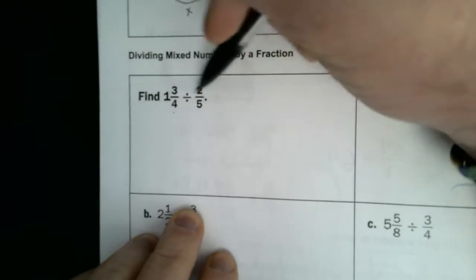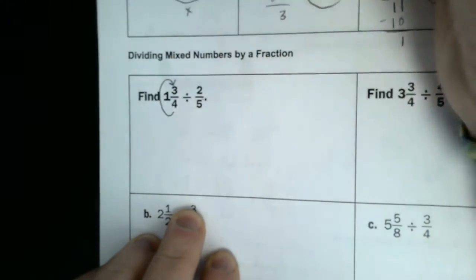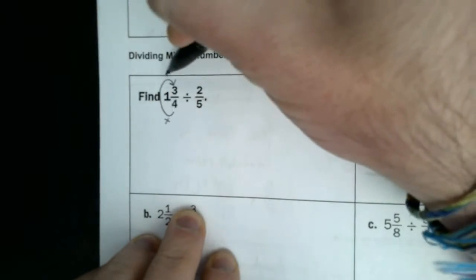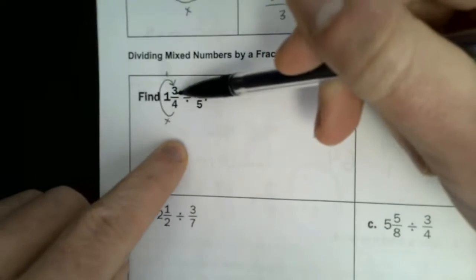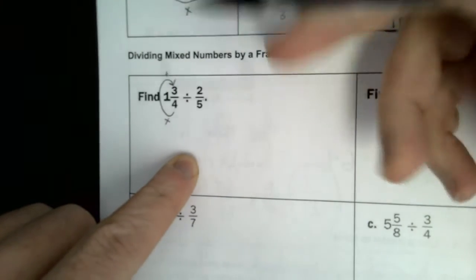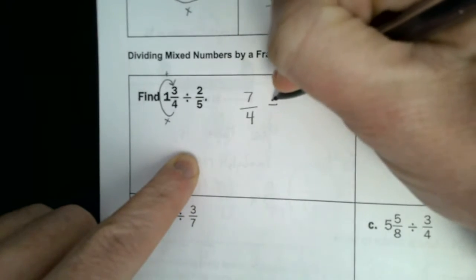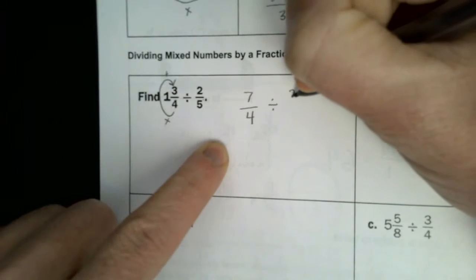So I'm going to change, this is just a regular fraction, so I don't have to do anything with that. But we're going to change this one to an improper fraction. We're going to multiply, then add. 1 3/4 would be 4 times 1 is 4. Plus 3 is 7/4 divided by 2/5.